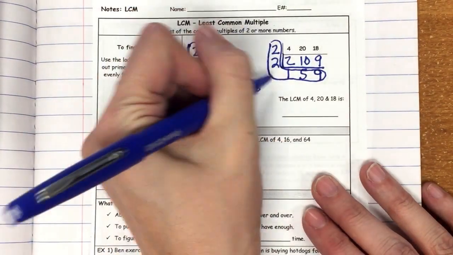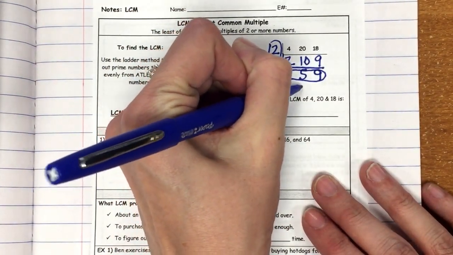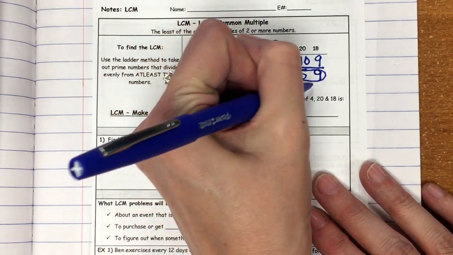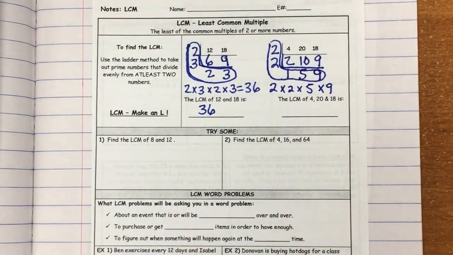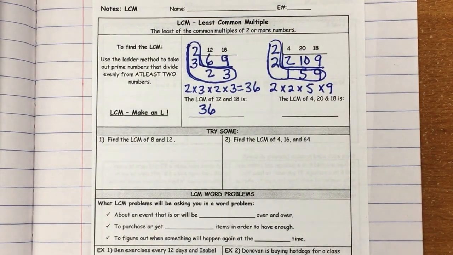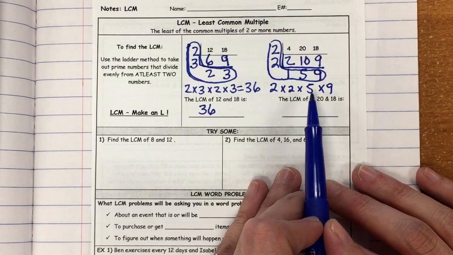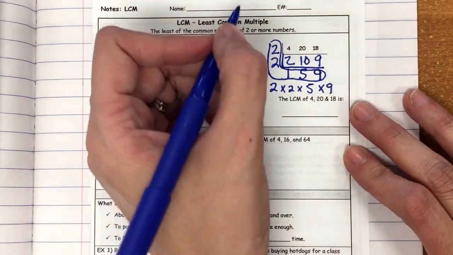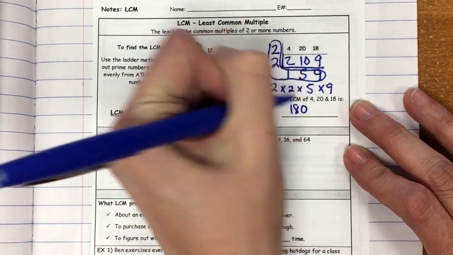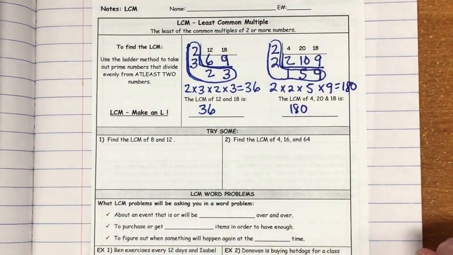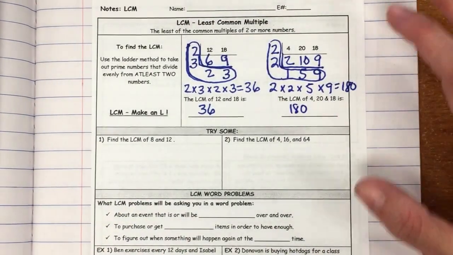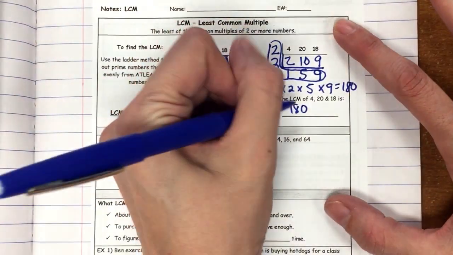And I'm going to multiply 2 times 2 times 5 times 9. Now I know there's a 1 there, but really anything times 1 is by itself, so I don't have to really put the 1 there. And 2 times 2 times 5 times 9 is going to be 180. So the LCM of 4, 20, and 18 is 180.